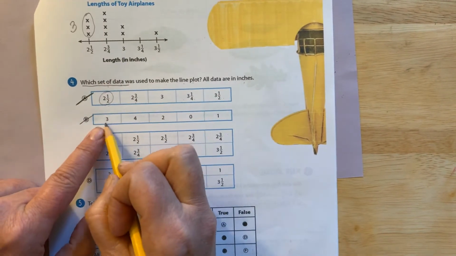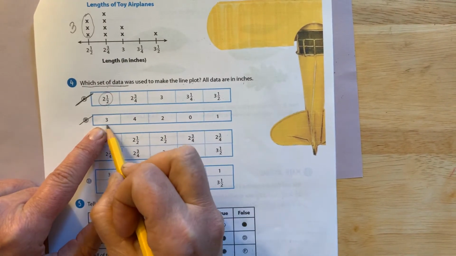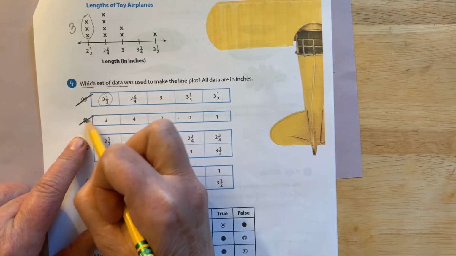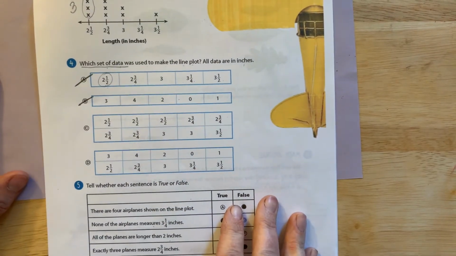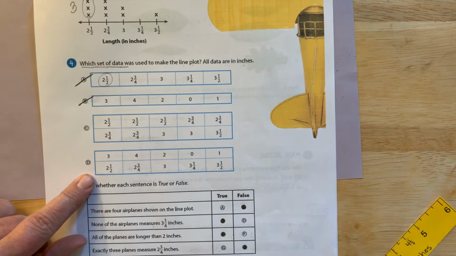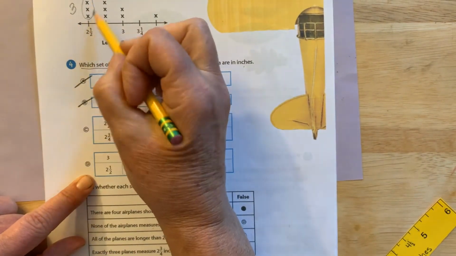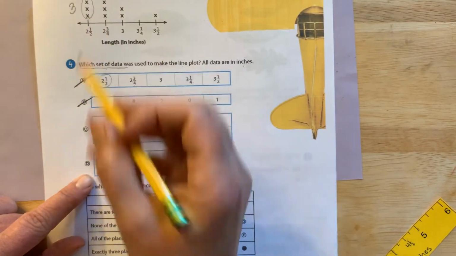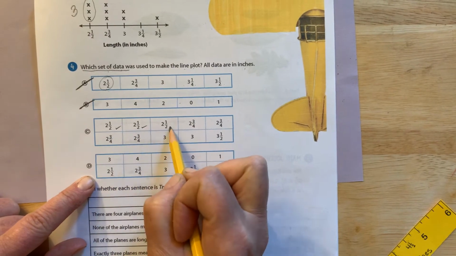I looked here too. This one doesn't even have any halves or quarters, so it can't be B. So now I have to decide, is it C or D? So I'm going to look. How many were 2.5 inches? There were 3. 1, 2, 3.